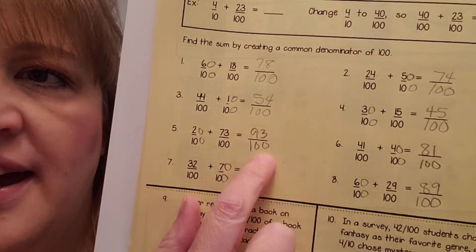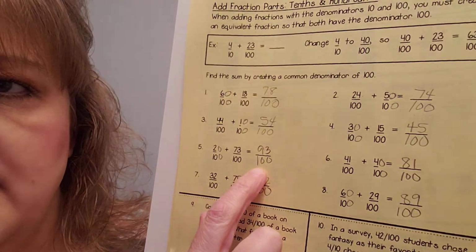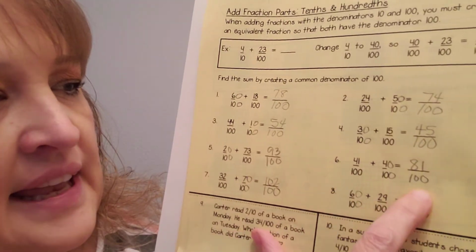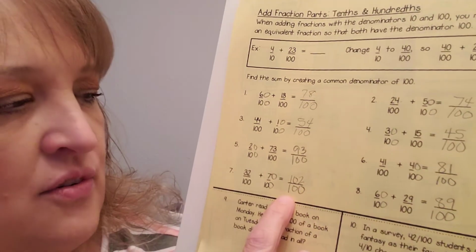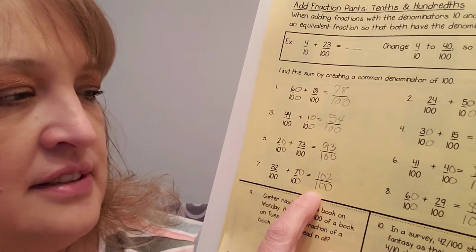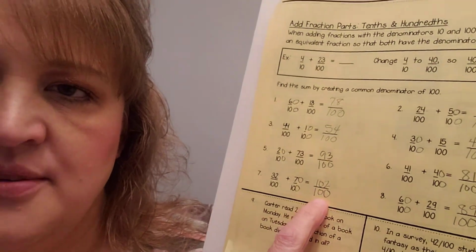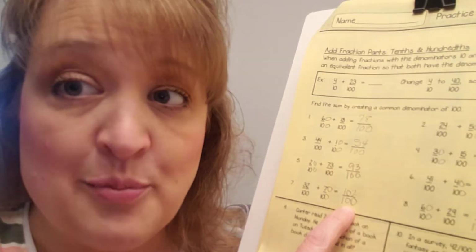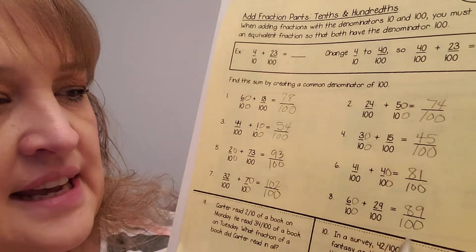All right, do you almost have those last 4 done? All right, let's check them. So you should have 93 out of 100, 81 out of 100, 102 out of 100. Oh, that's an improper fraction because improper fractions have what? Big tops. Proper fractions have big bottoms. This is not a big bottom. And 89 out of 100. Easy peasy.